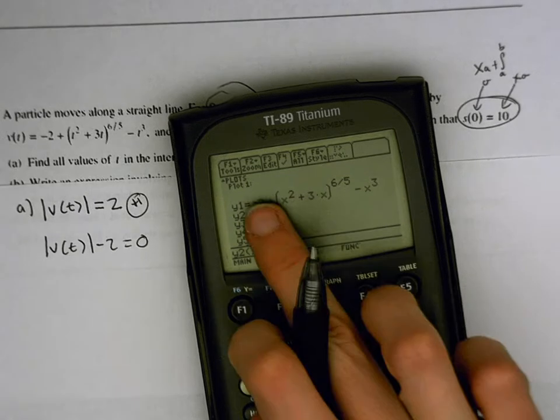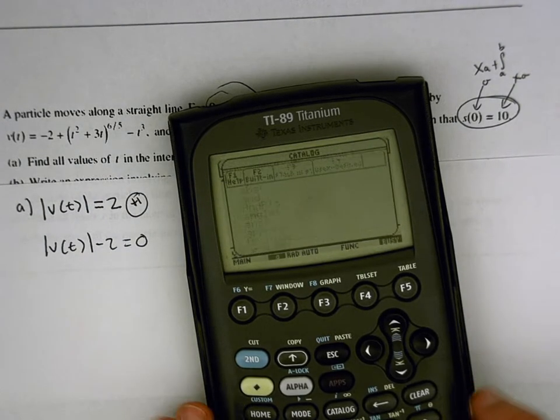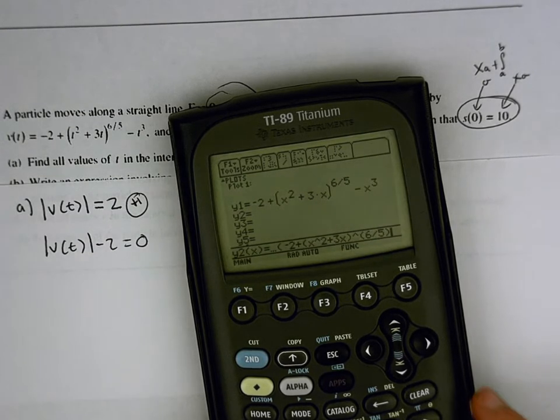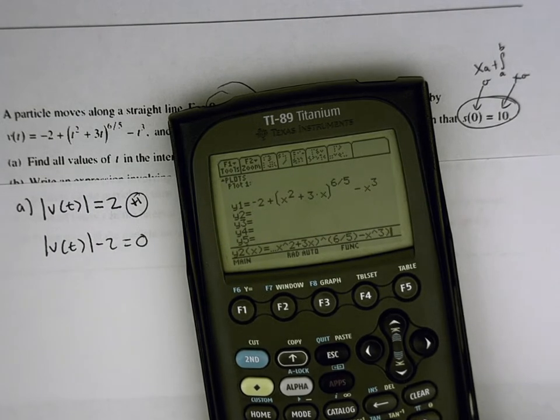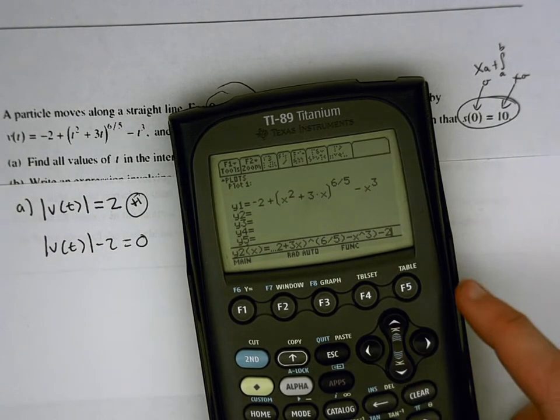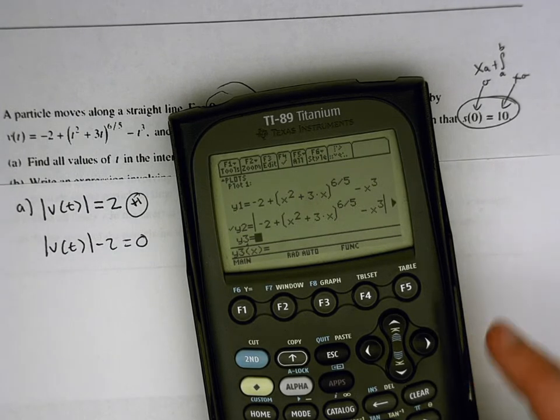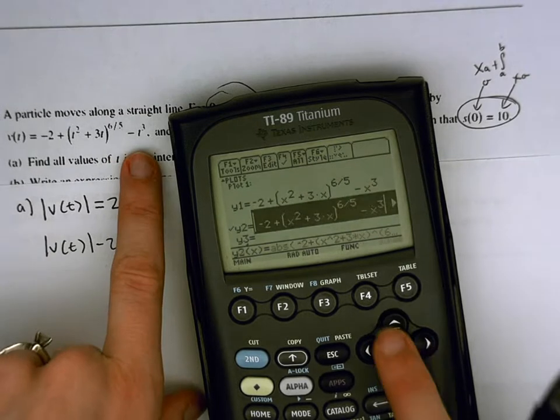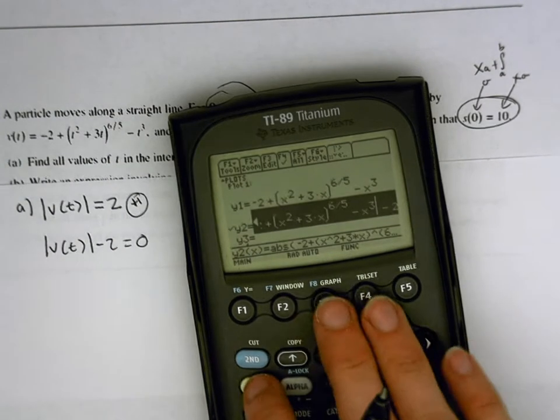Okay, so I've unchecked it, so let's go ahead and type in the absolute value of -2 plus x squared plus 3x to the 6/5 minus my t cubed or x cubed. And then this is -2. And I notice I've closed off my absolute value before I've hit my -2. Maybe do a quick little double check that it matches your formula here. Looks good. Okay, and so then you're going to go ahead and graph it.